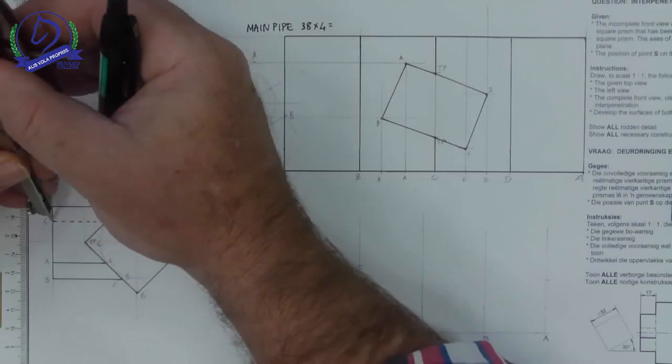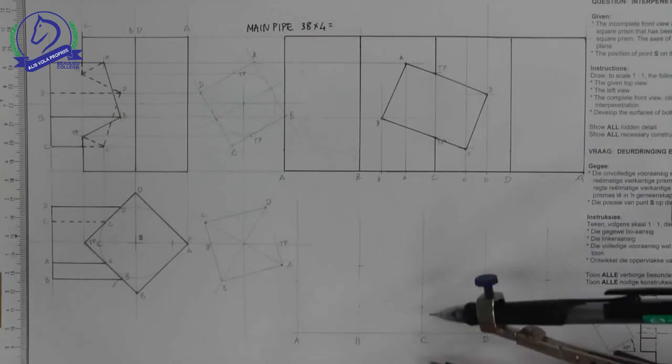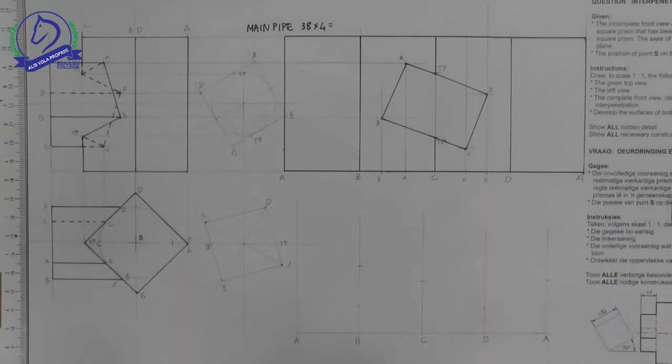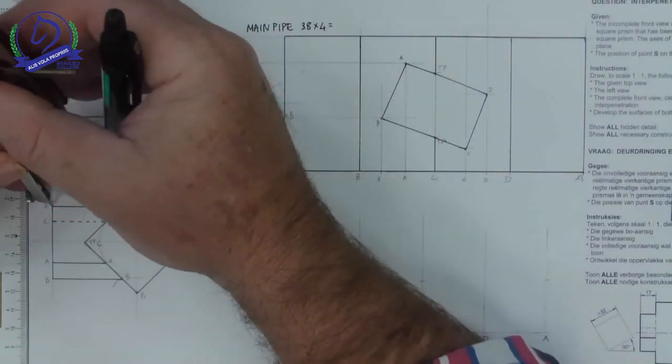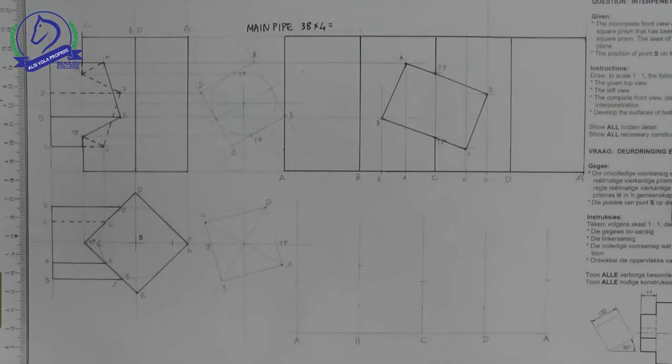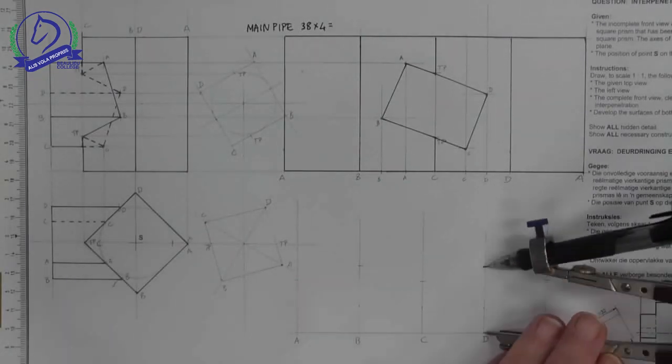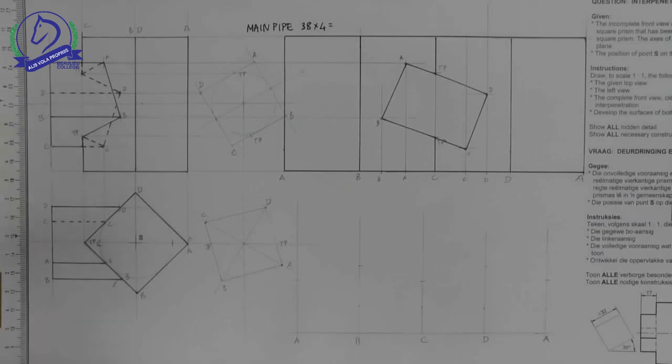C. There's my measurement for C. Transfer that to my development. And our last point, D. And transfer that. They're all the points that we need on our actual fold lines. The only points we now need to find would be the turning point. The turning point we can't find on the shape, so we've got to get it off the auxiliary view.